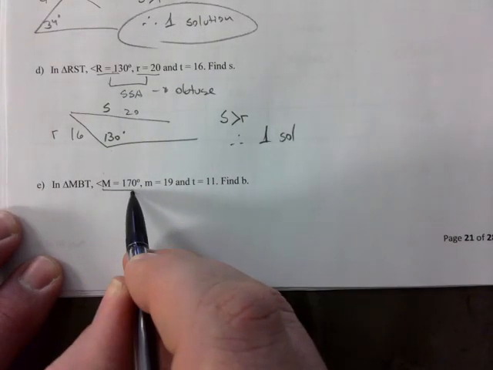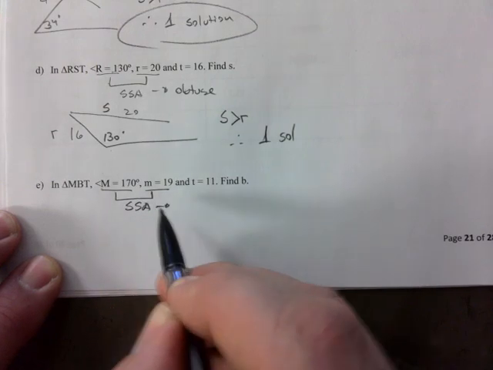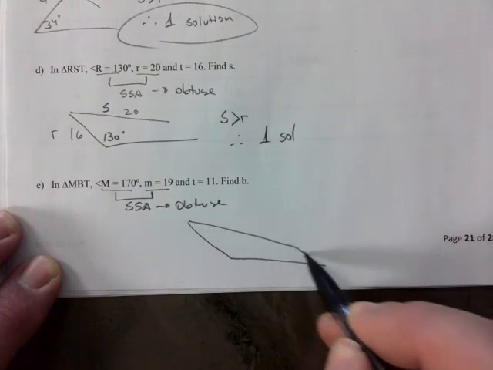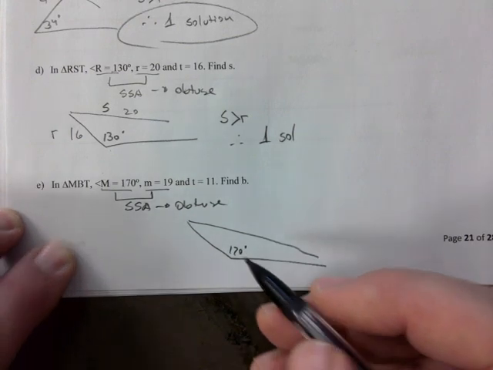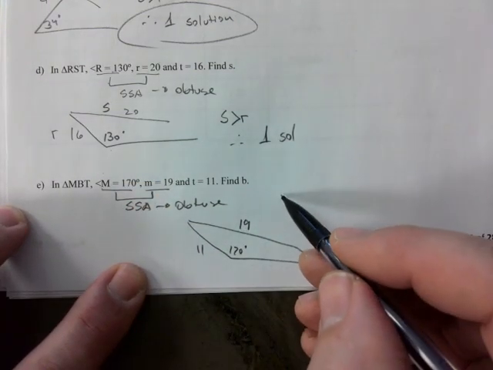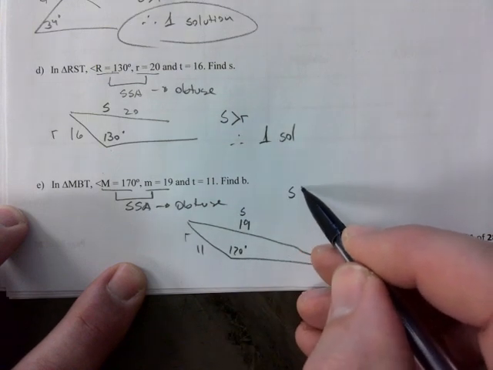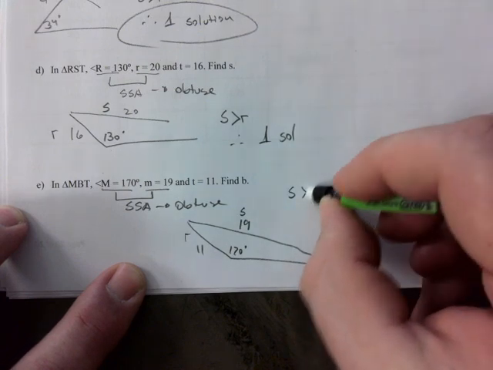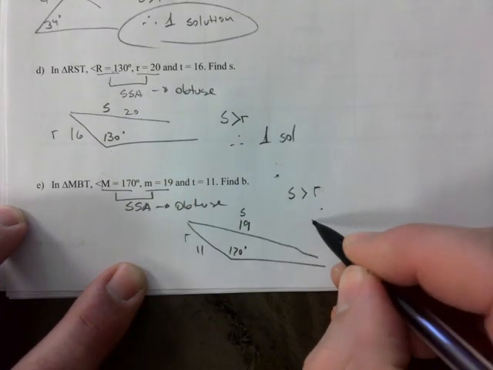Another one, you've got a pair and another side, so this is SSA, obtuse. Oh, we don't close it because we don't know it yet. 170. M, so this would be 19. This is 11. Make sure you tell me this is rod, that's string. So S is greater than rod, therefore one solution.